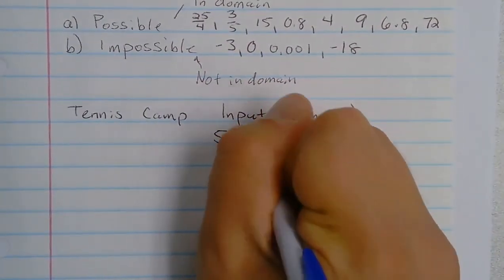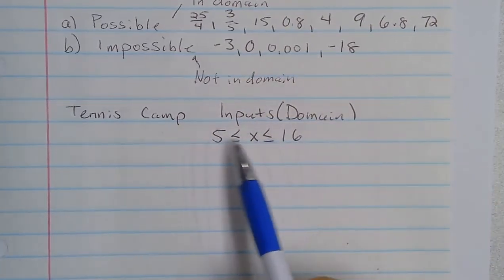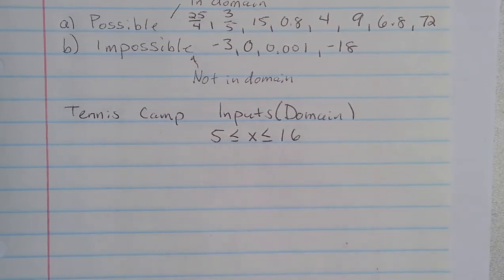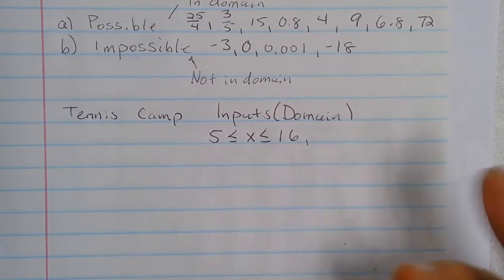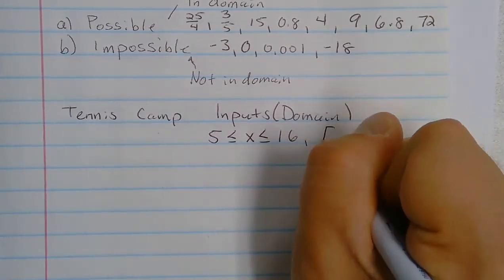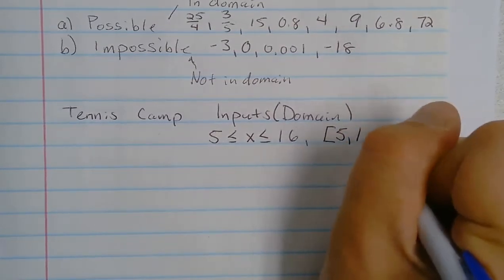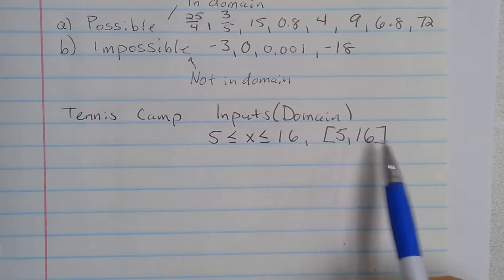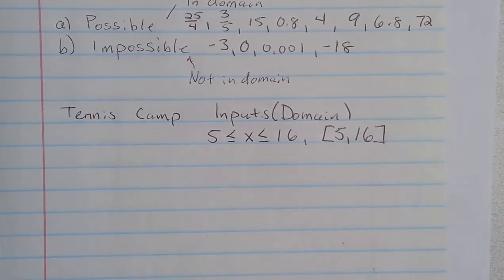So we have x is between 5 and 16 students. So that's one way to put that as an inequality, meaning you can be somewhere between 5 and 16 people. And you can also put that in set notation. So we can say our interval is between 5 and 16. These brackets mean you can have 5 people and you can have 16. If you couldn't, you just put parentheses.